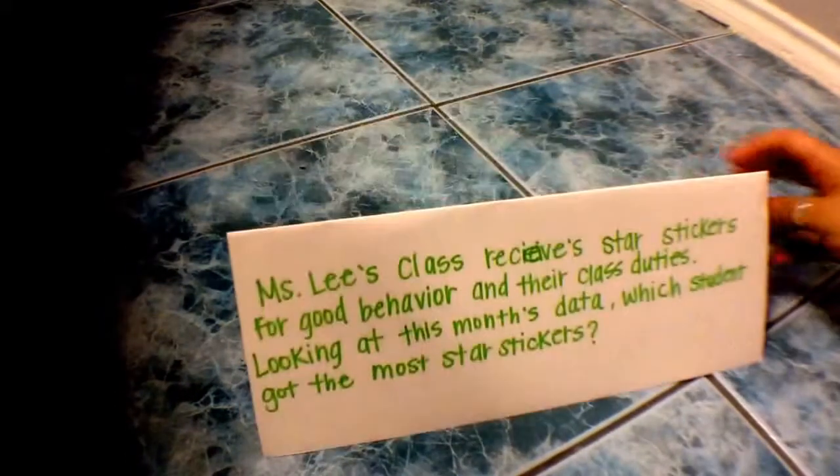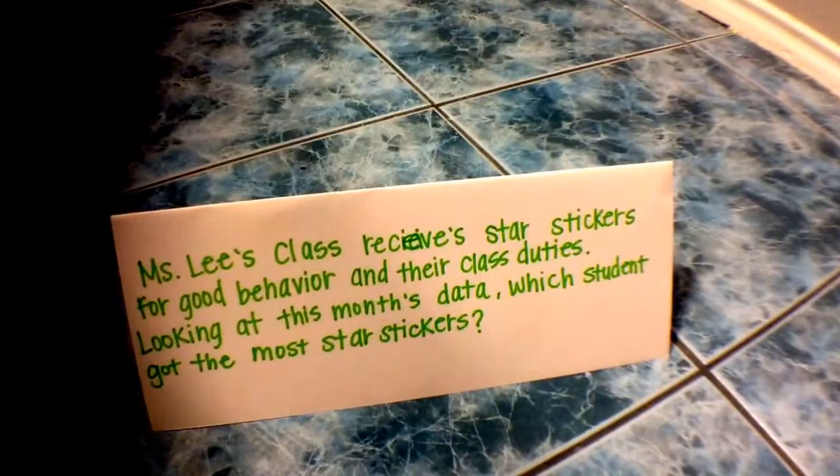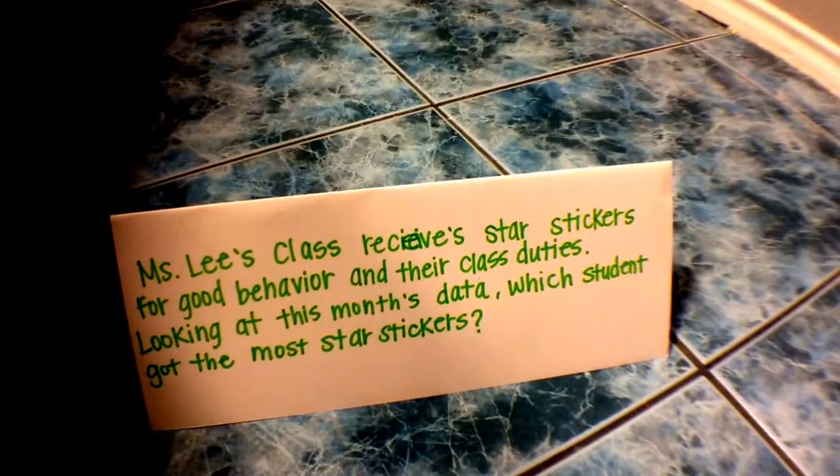And I went ahead and made a question. It could be a real scenario for Miss Lee's class. They received star stickers for good behavior and their class duties. Looking at this month's data, which student got the most star stickers?